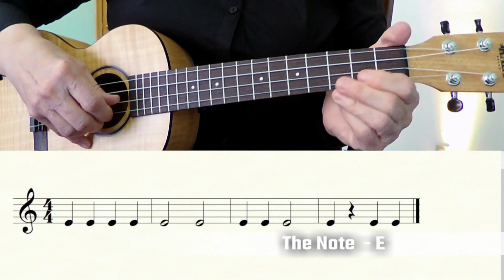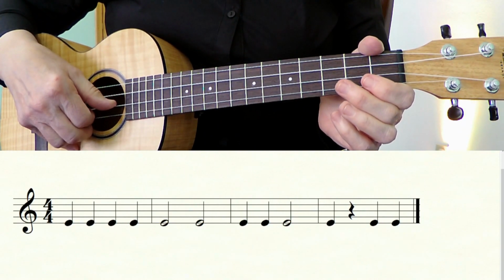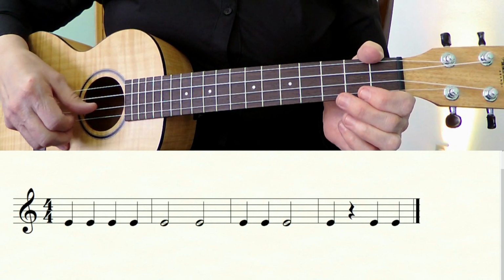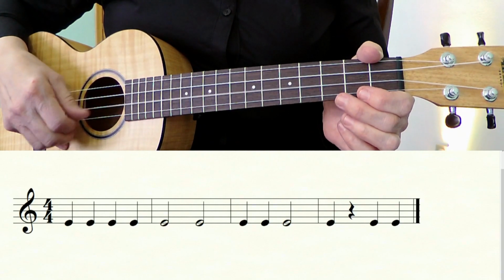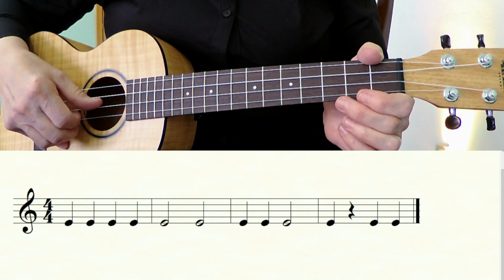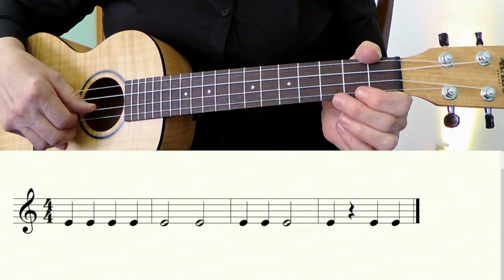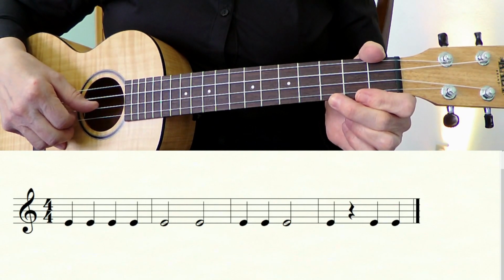Let's try the examples. And here is our E. Remember, we play it on the second string open. So let's play it. It's in 4/4 time. 1, 2, ready, play. 1, 2, 3, 4. And here's what it would sound like without me counting out loud. 1, 2, ready, go.